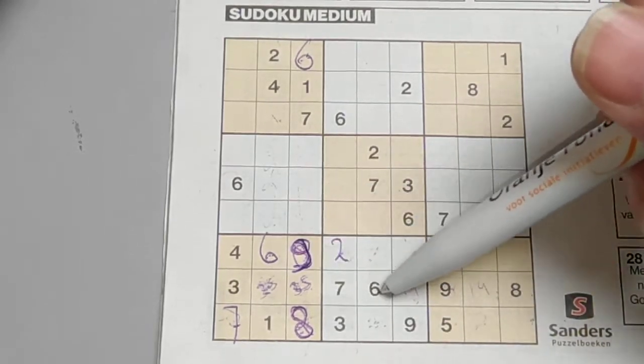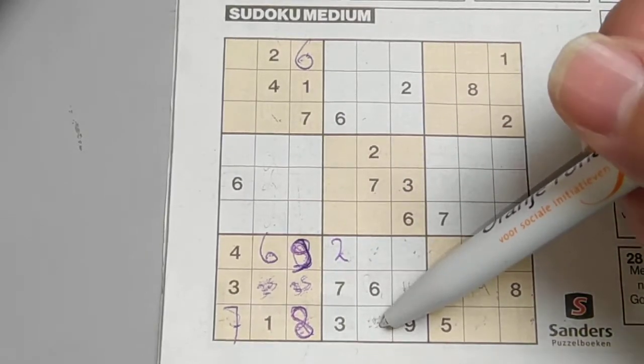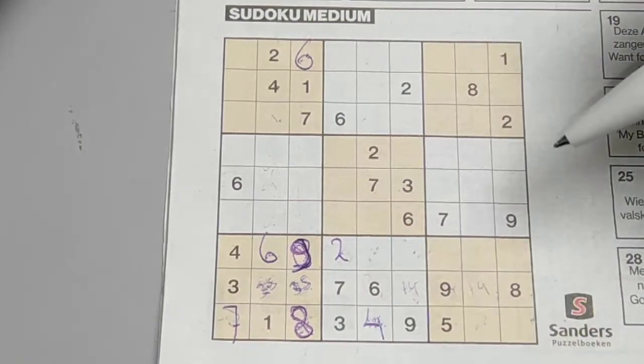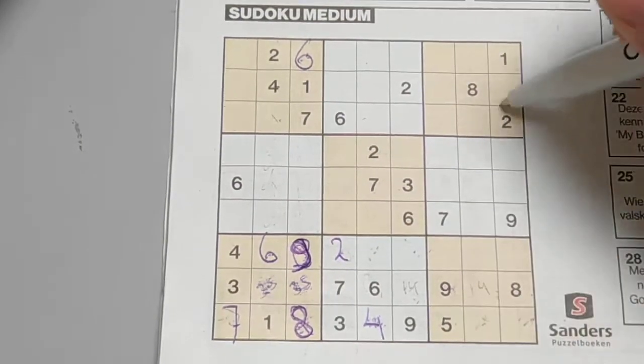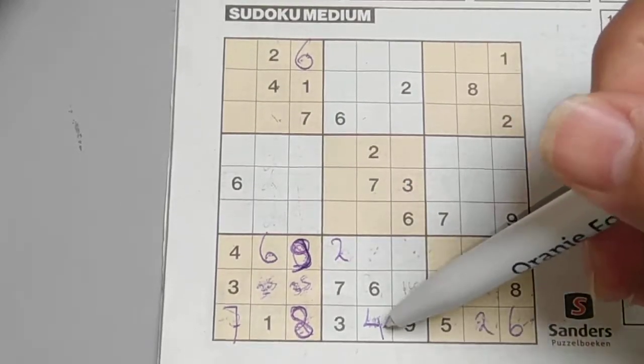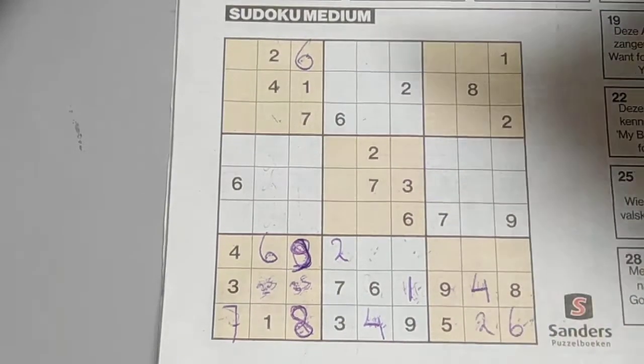We have a 2 and a 6 here, 2 and a 6 here. So this cannot be a 2 or the 6. So this should be the 4. Here, the 2 and the 6. We have a 2 here, no 2 there. 2 should be here, and the 6 goes there. We have a 4 here, so this cannot be a 4. This should be the 1, and this should be the 4.